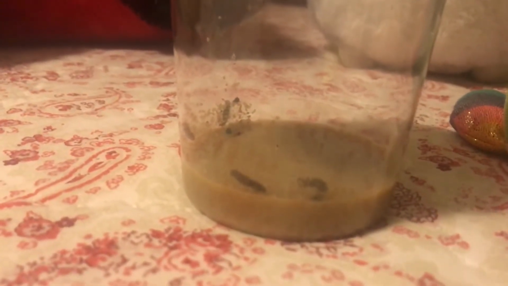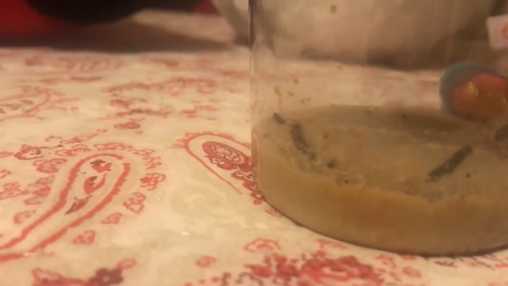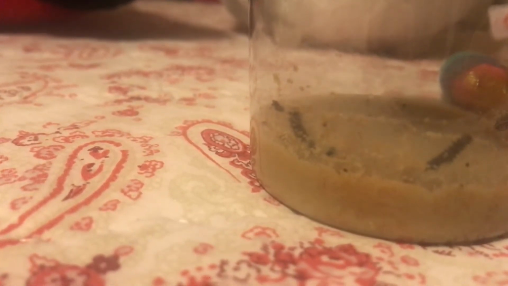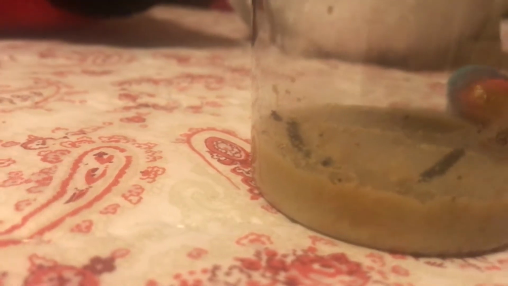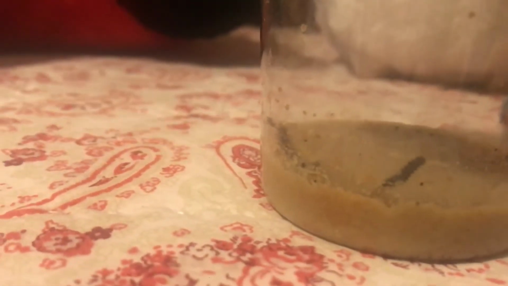I'm gonna see, there's one right there. So we've got 1, 2, 3, 4. We've got a tiny little thing. It'll grow. Petite. How about that? How about we use the word petite? I like that word a little better. Petite little thing over there. See? So they're just coming along great.